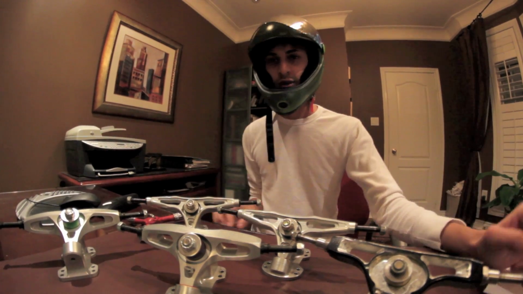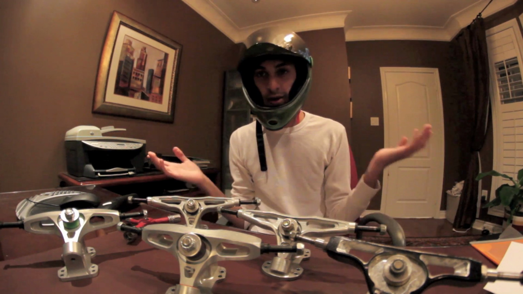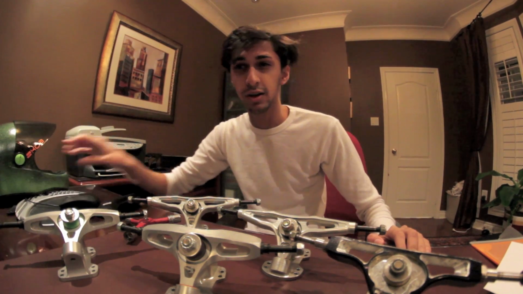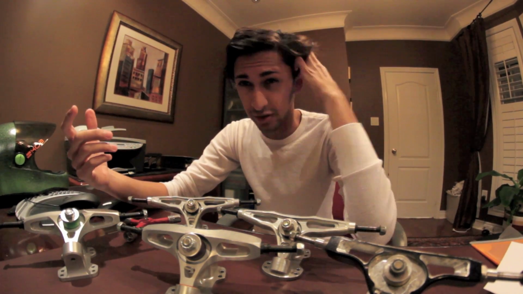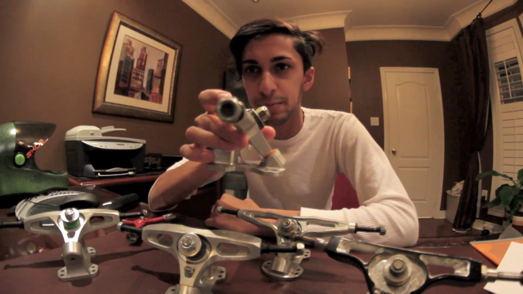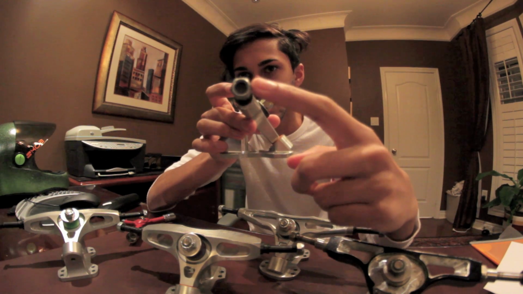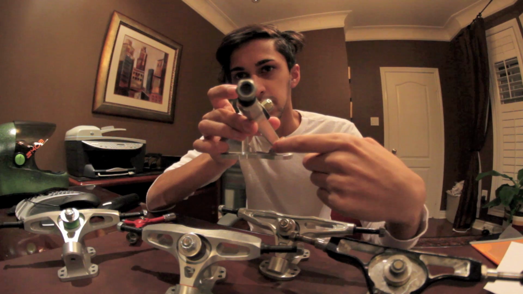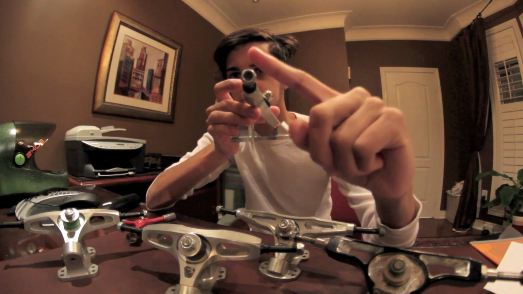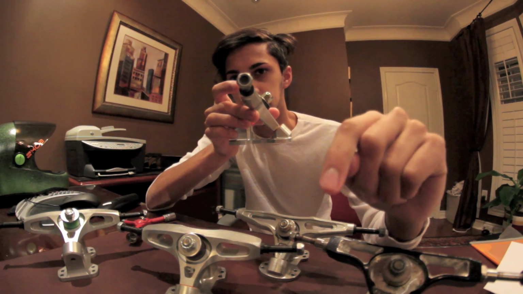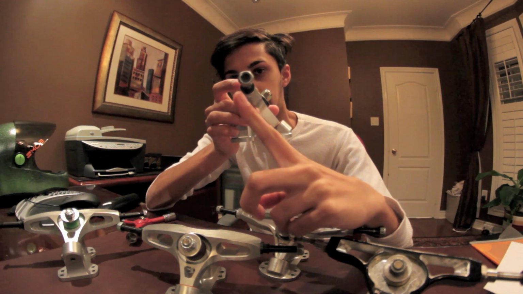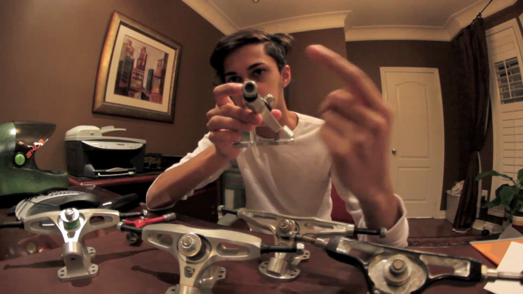Okay, so what is rake, you may ask? Let's get a little bit more comfortable. Okay, so what is rake, you ask? Well, rake is when the axles of your truck are offset from the actual line of the pivot. So if you were to draw a line from this pivot all the way up, these axles are offset by a certain number. If it's a negative rake, it'll be offset lower than your hanger. If it's a positive rake, it'll be offset above your hanger.